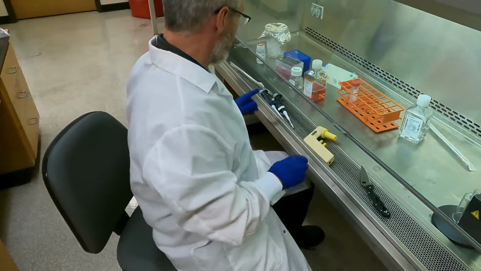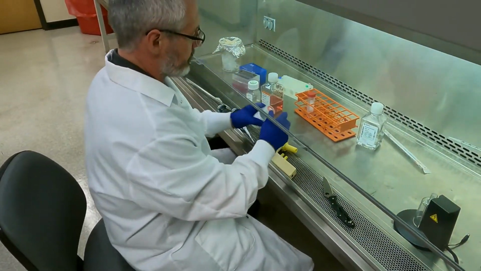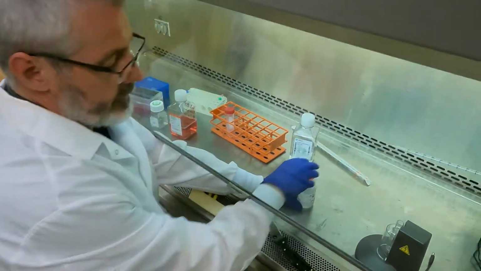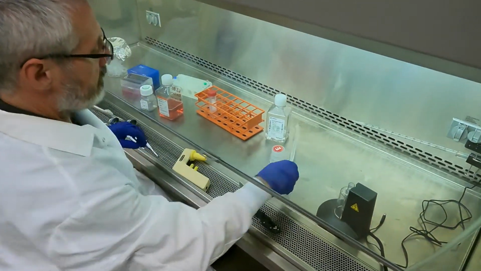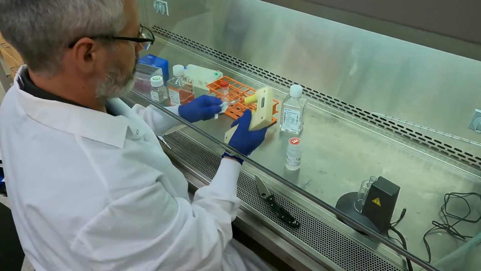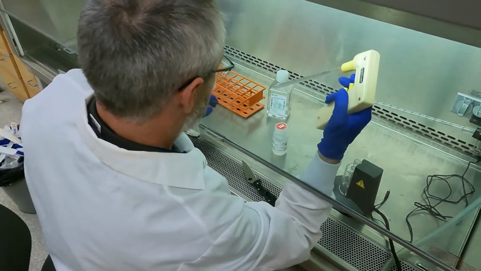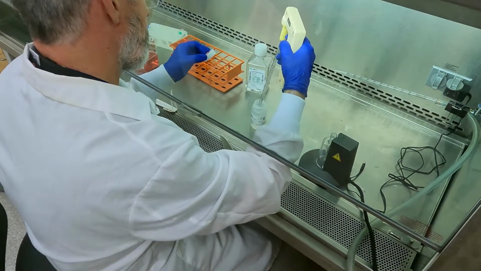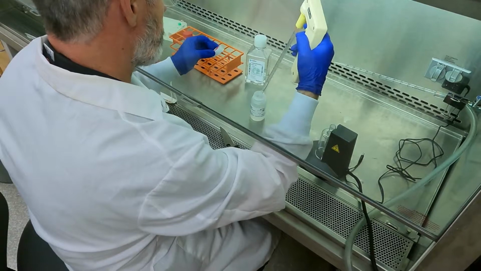Okay. Now we need to put 3 mils of buffer E in here. Put in Neon electroporation buffer E. One, two, three.